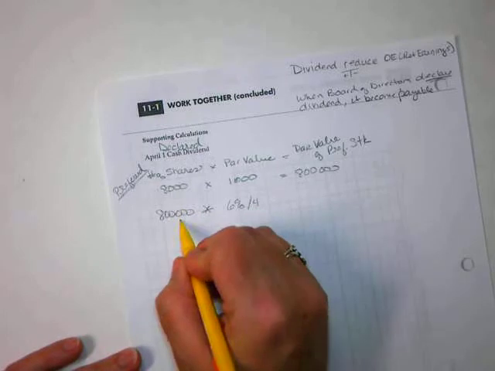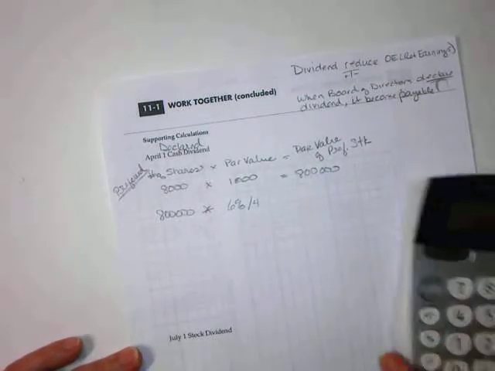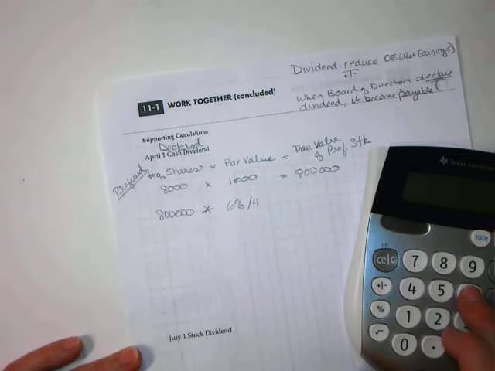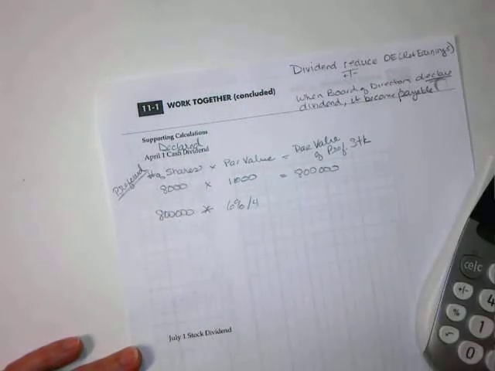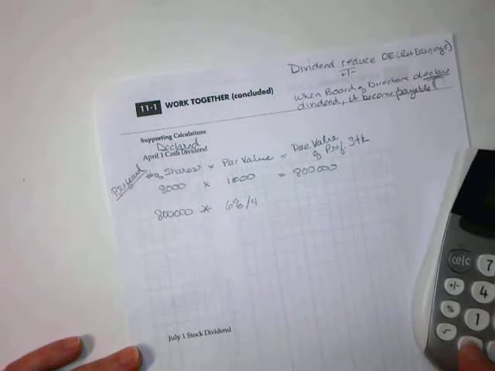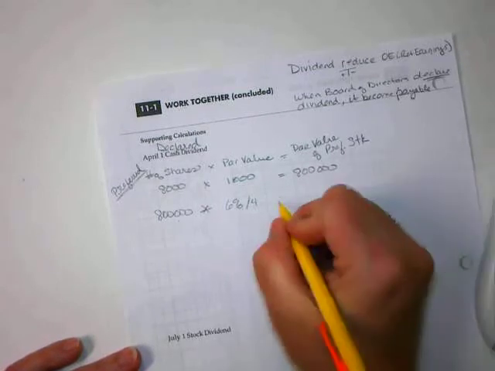Okay, so 800,000, well, let's do 6 divided by 4 is 1.5%. Okay, so if we did 800,000 times 1.5%, gives us $12,000.